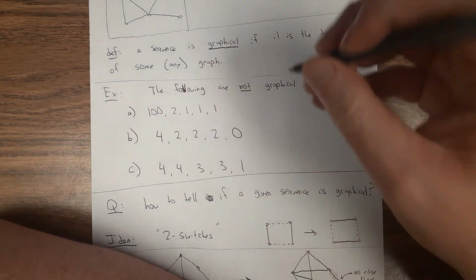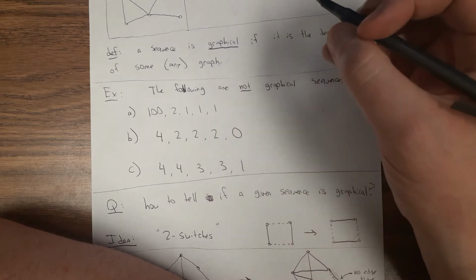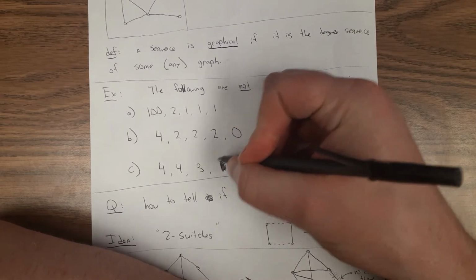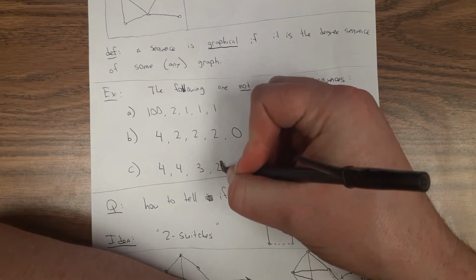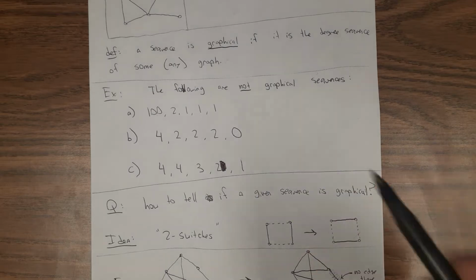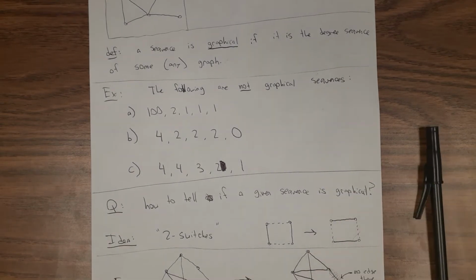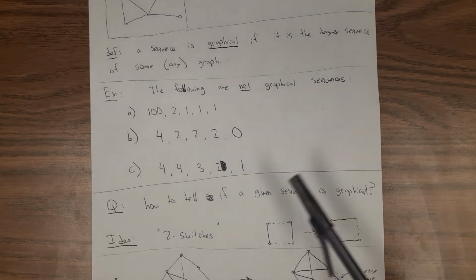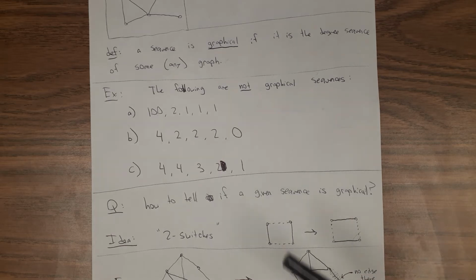I didn't mean to do that. Let me fix this. Let me change this 3 to a 2. Okay, that's better. Now this is not so easy. I'm telling you that this sequence is still not graphical, but the reason isn't so easy. Once again, if you check the degree sum, it's even, now that I fixed it, of course.